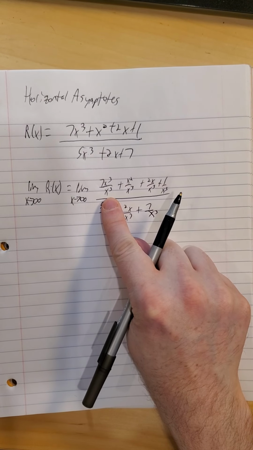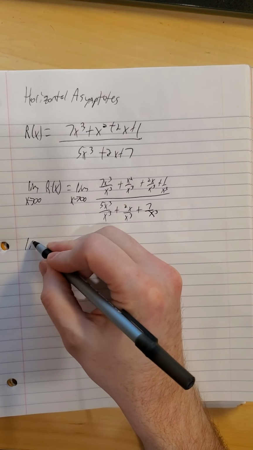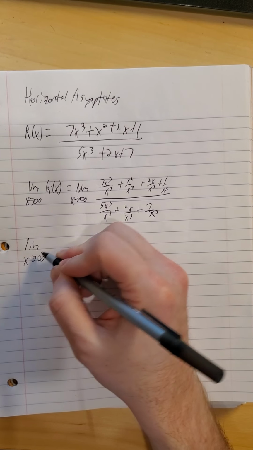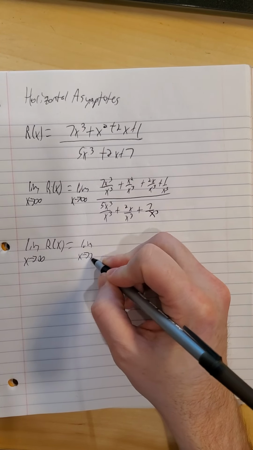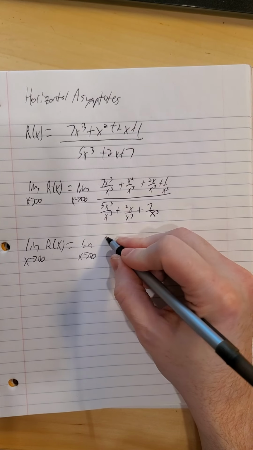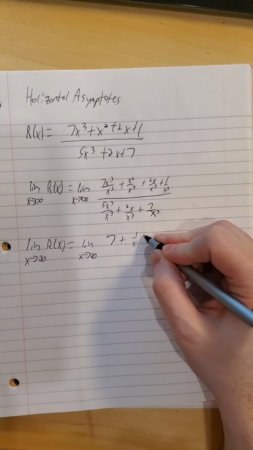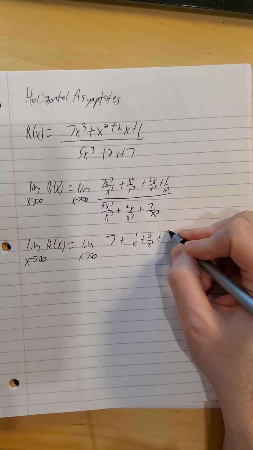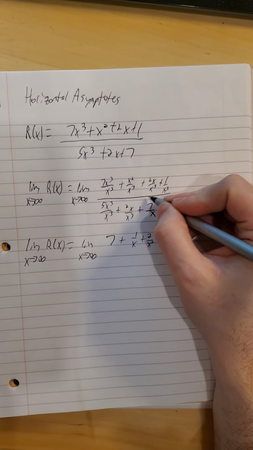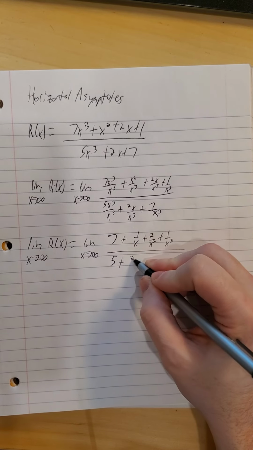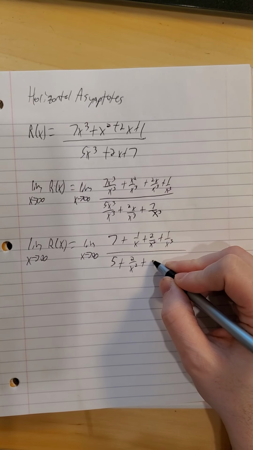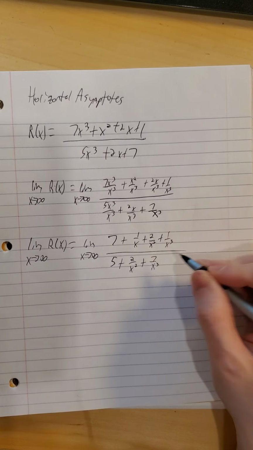As x goes to infinity, let's do a little simplifying here. We have the limit as x goes to infinity of 7 plus 1 over x plus 2 over x squared plus 1 over x cubed. So we're just doing any simplifying that we can do. Same thing in the denominator. We have 5 plus 2 over x squared plus 7 over x cubed.